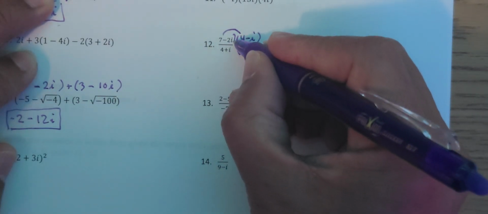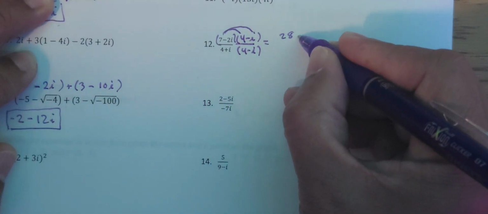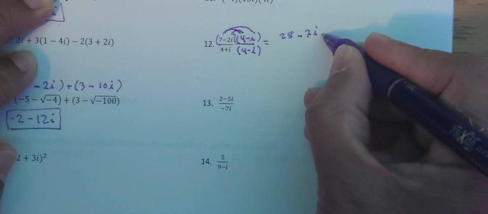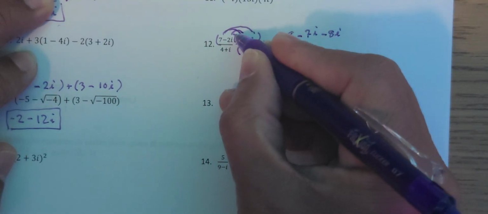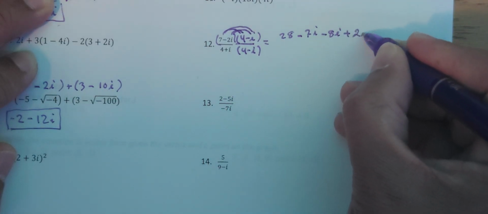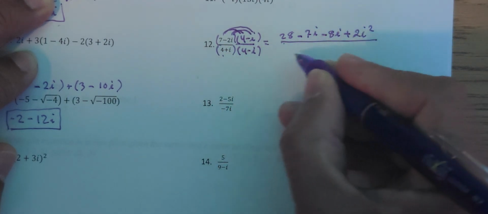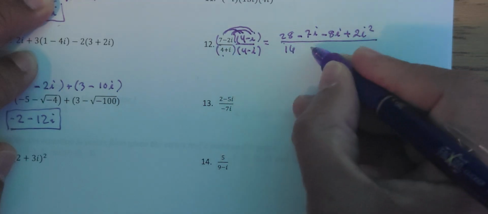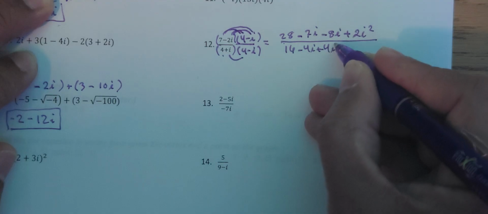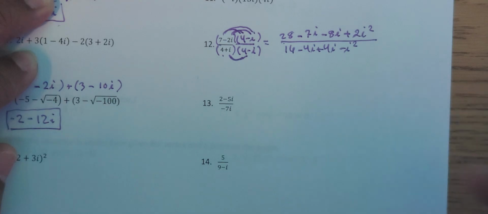So 7 times 4, that's 28. 7 times negative i, that's negative 7i. Then negative 2i times 4, that's negative 8i. And negative 2i times negative i, positive 2i squared, over 4 times 4, that's 16. 4 times negative i, negative 4i. i times 4 plus 4i. And negative i times negative i, that's negative i squared.